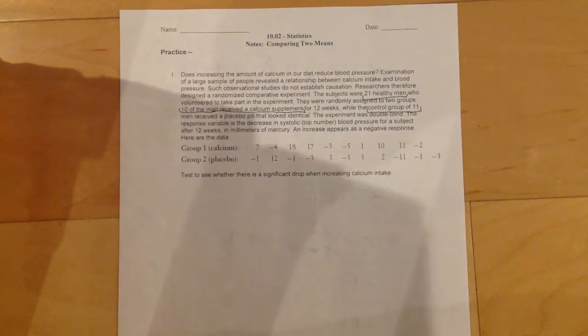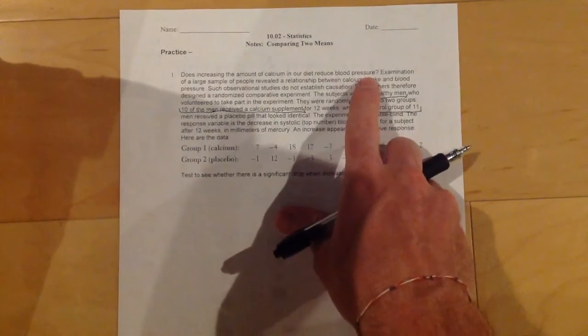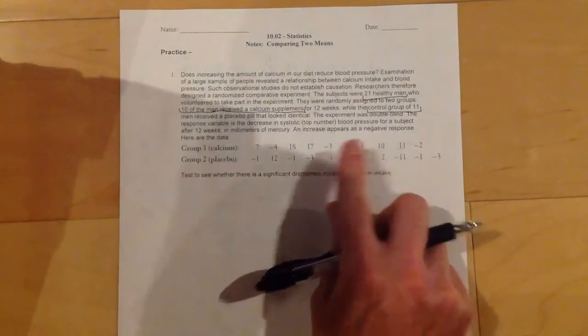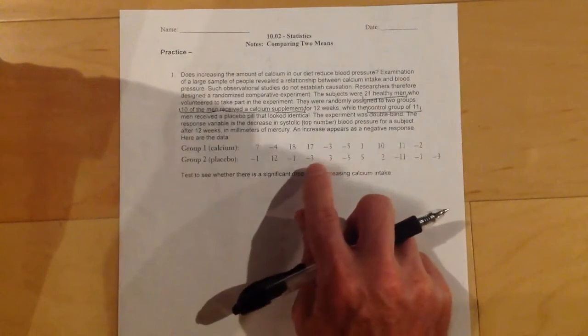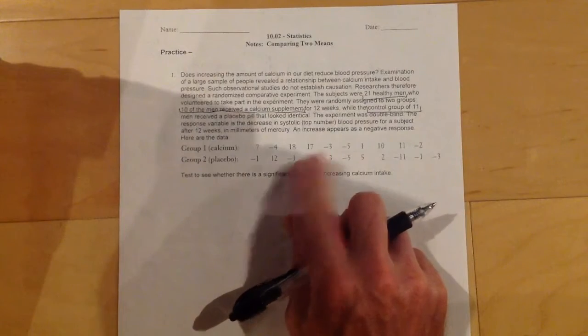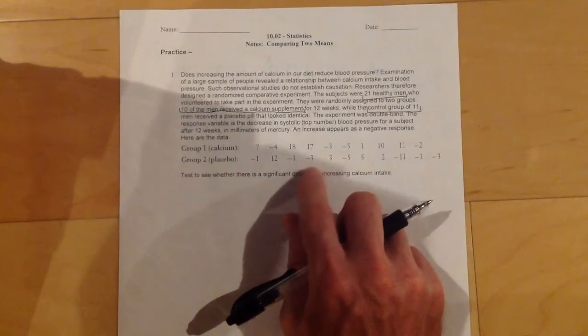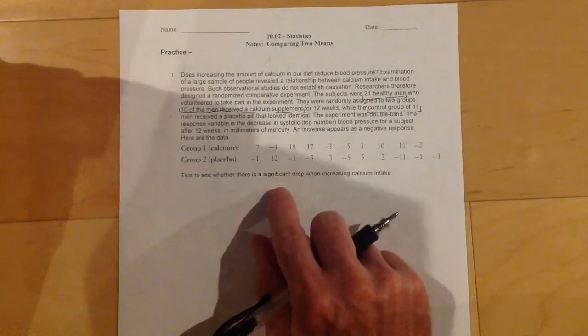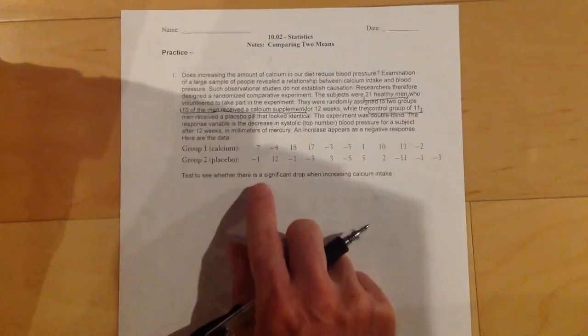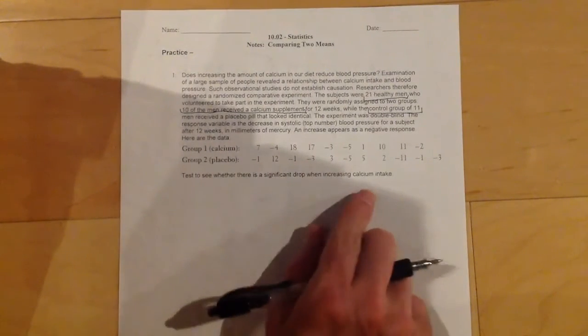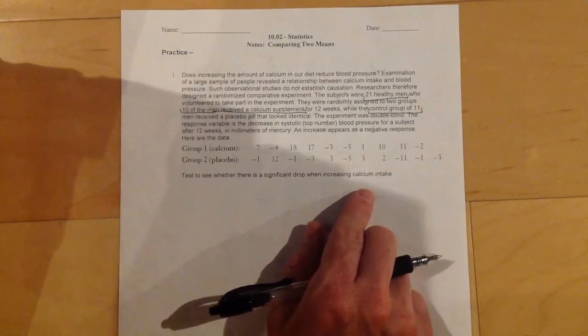The response variable is the decrease in blood pressure for a subject after 12 weeks. An increase appears as a negative value. So we want a decrease, all right? We're trying to reduce our blood pressure, but just be aware that the way this data is presented, positive numbers represent a decrease, negative numbers represent an increase. So this says, test whether there is a significant drop when increasing calcium intake.